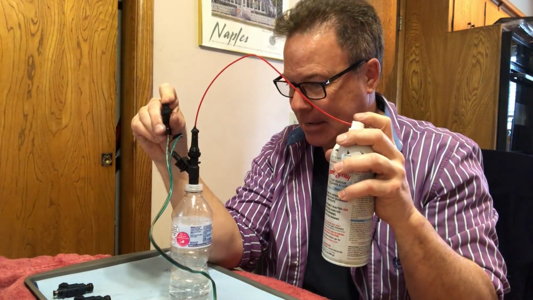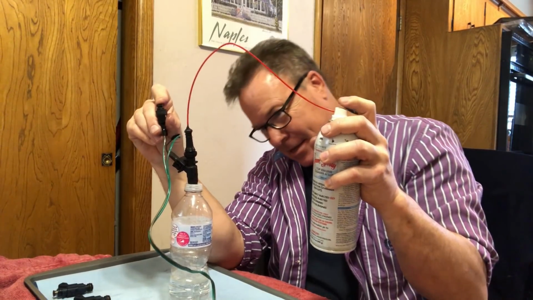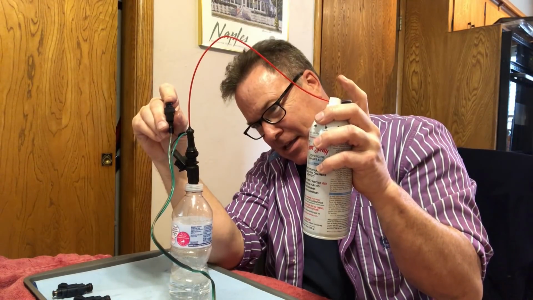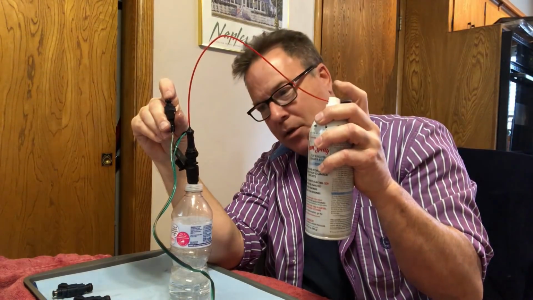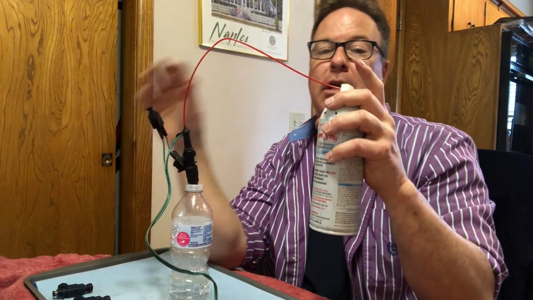How about that? Give it another shot, and you can see how the gas is coming out. Pretty cool. Okay, I'll get a close shot, but this one looks fine. This is cylinder number 1.